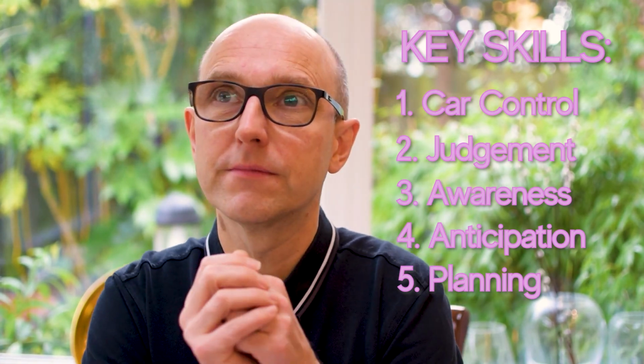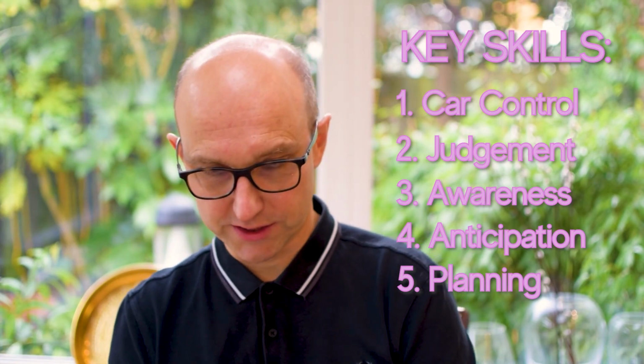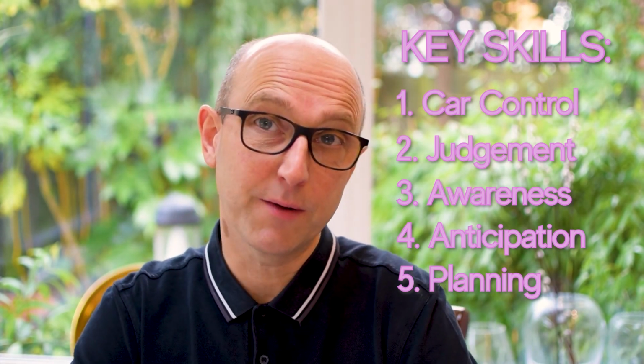Is it a judgment issue, that their spatial awareness, they thought there was enough room to go through that gap and they've just not allowed enough room, and so we need to think about how they could judge that. Is it an awareness thing? Are they just not looking far enough up the road? Are they not anticipating what other people are going to do, or bad at anticipation, making assumptions about what other people are going to do? Or is it a planning issue? So thinking about what they're going to do in this situation. So let's pick one of those reasons, and then we can go down a course of remedial action.